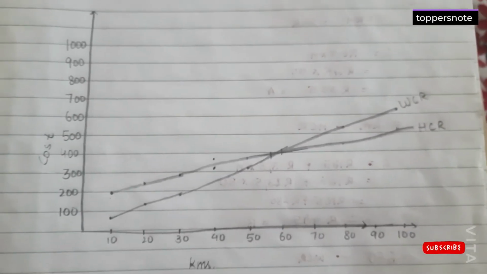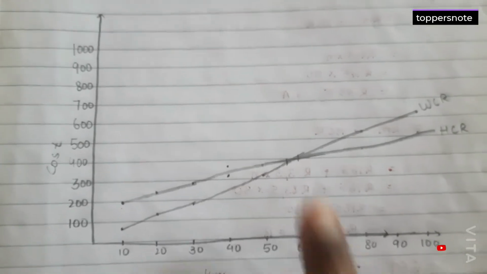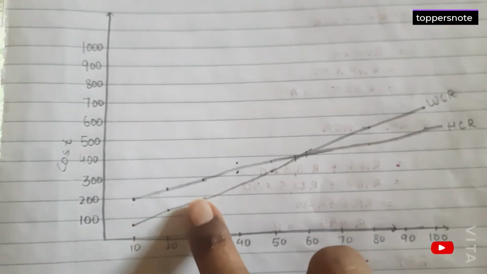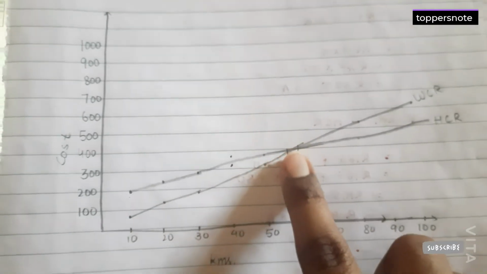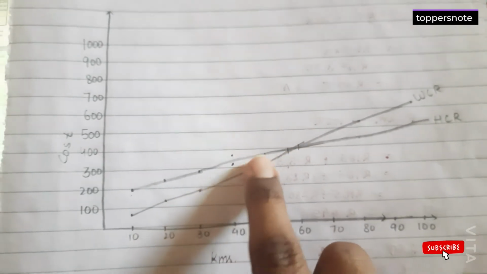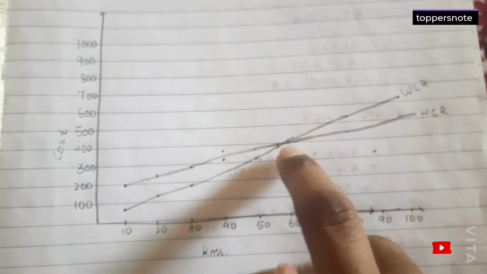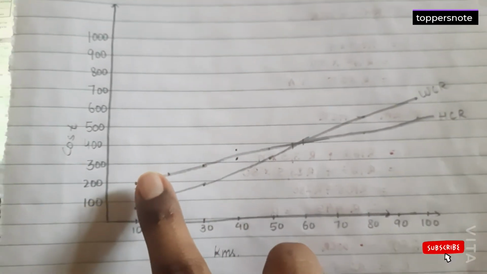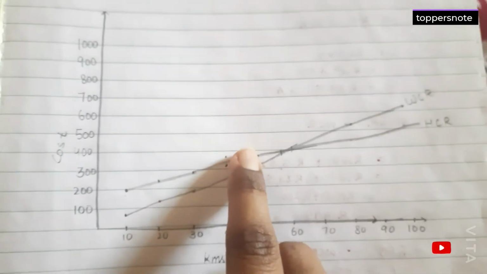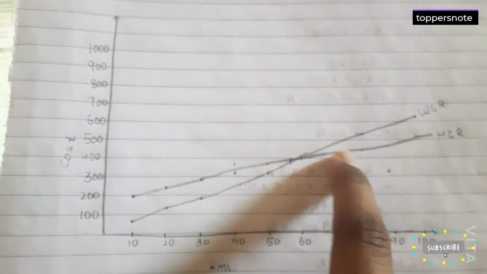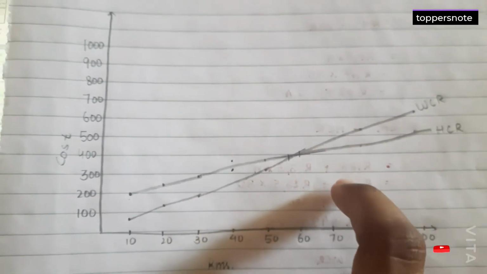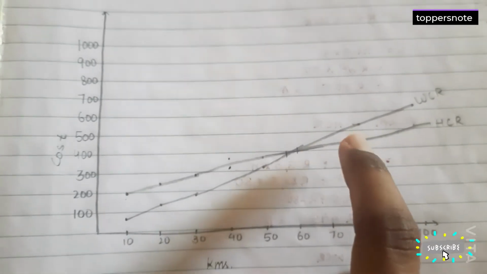So the graph will be plotted like this. There is an intersection point, and you can see that before this point WCR is cheaper, and after this point WCR is expensive, and HCR is expensive at first, but eventually it gets less costly than WCR.